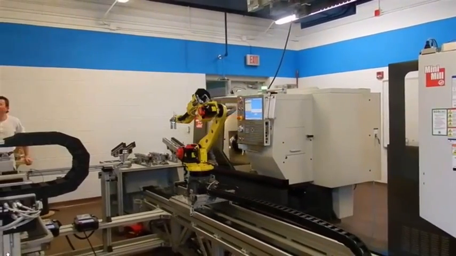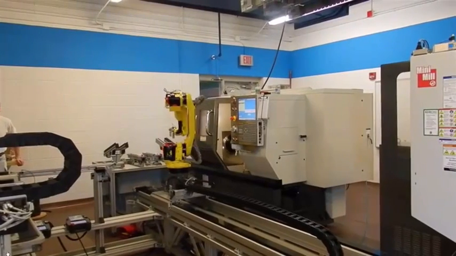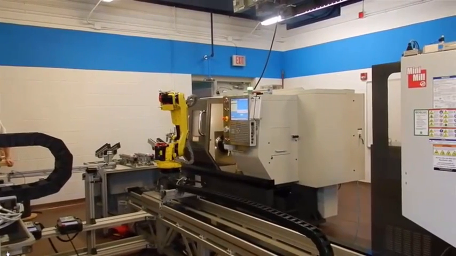So the idea here is this robot is going to pick up this part and it's going to move it to a different location.